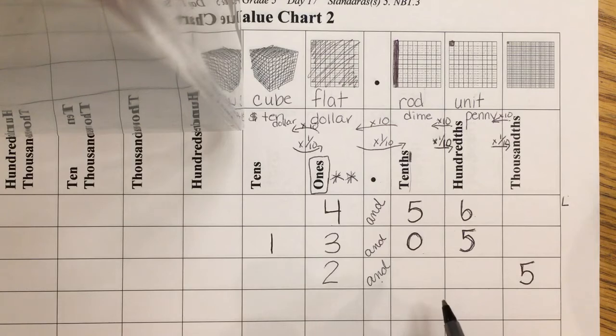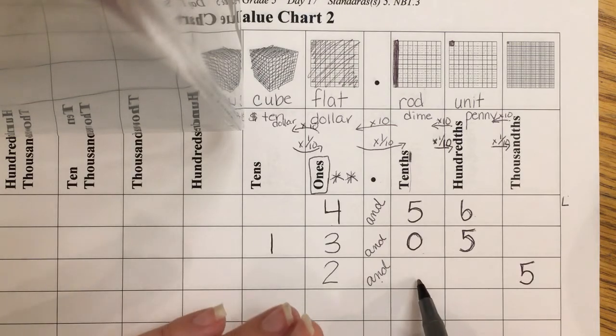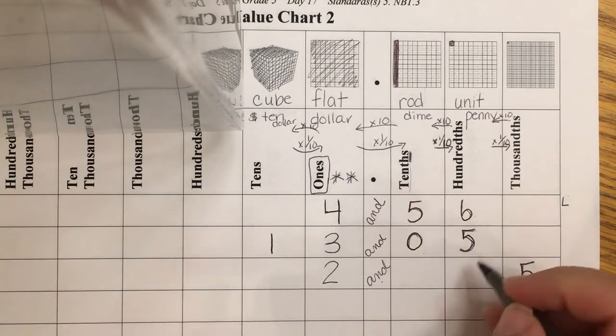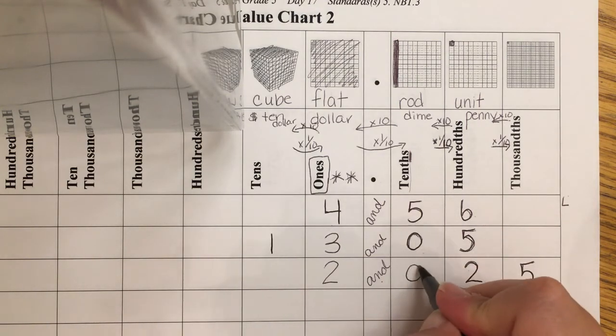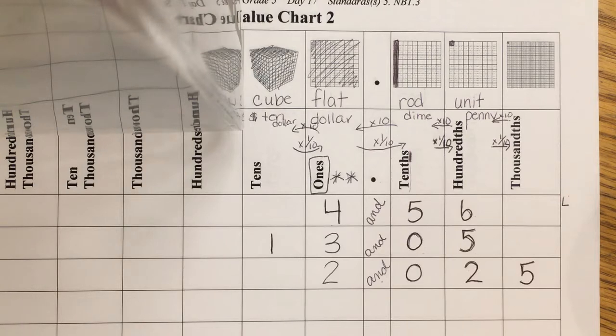Now, I had a 20. Did I say 20? I said 25. So I have to make it look like this, 25. 2 and 25 thousandths. So that means I need to fill the empty spots with zeros. Okay, so how many times did I have to repeat that? Many. I did part by part. All right, let's try another one.